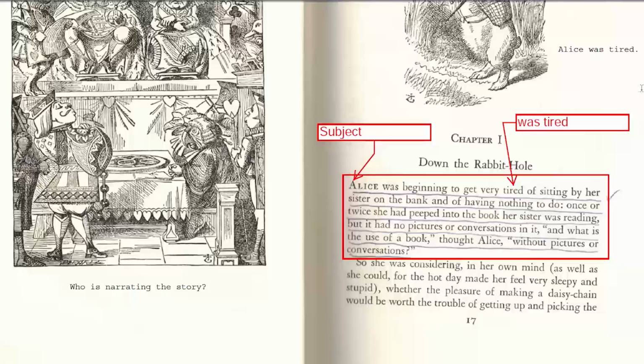So the narrator of the story, okay, and there are two types of narrators I want you to keep in mind. There's the first person narrator who is inside the story. And then there's the third person narrator who is outside the story. You look at the first sentence here: Alice was beginning to get very tired. Somebody's saying that. It's not Alice saying that. If Alice was saying that, she would say, I was beginning to get very tired. And she doesn't use the word I.